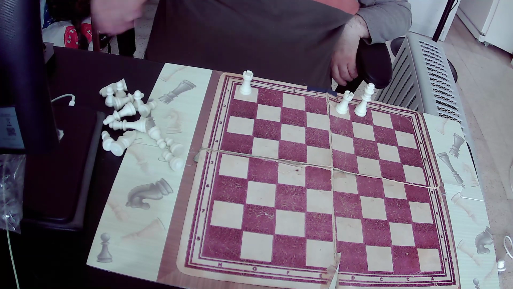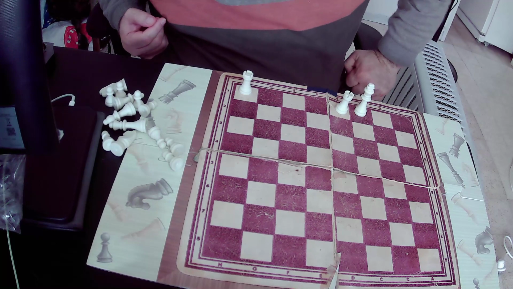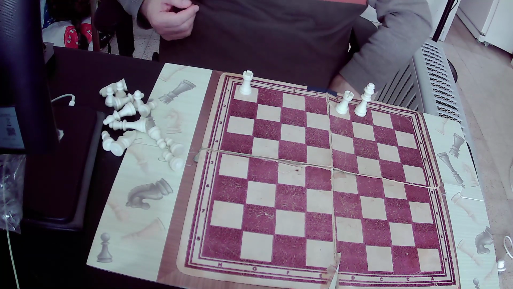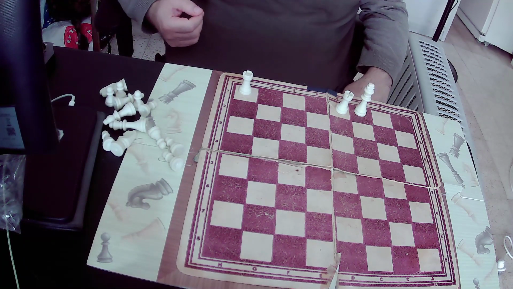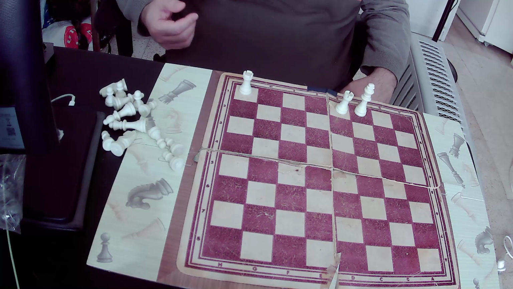Okay, so that is the first rule in chess: when your king is threatened, you must remove the threat immediately.